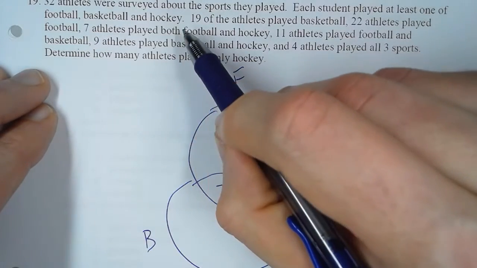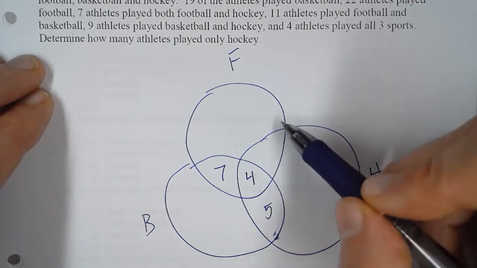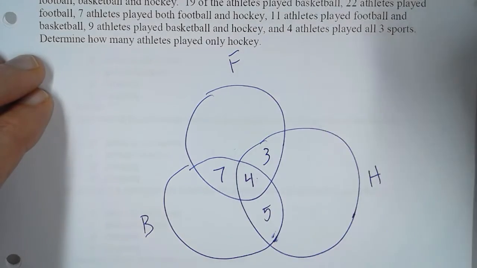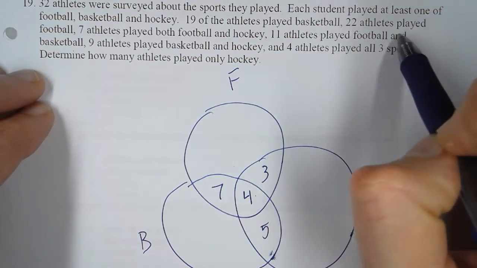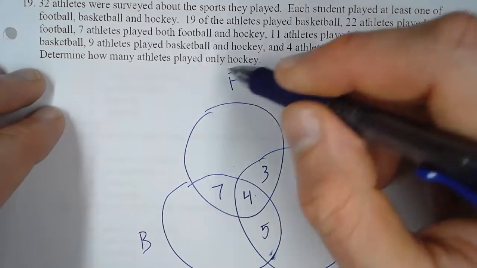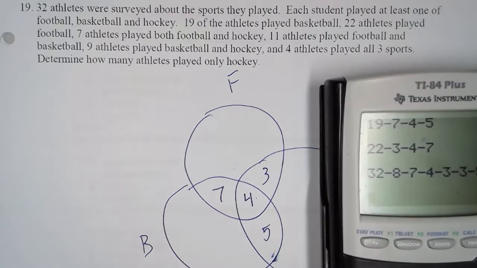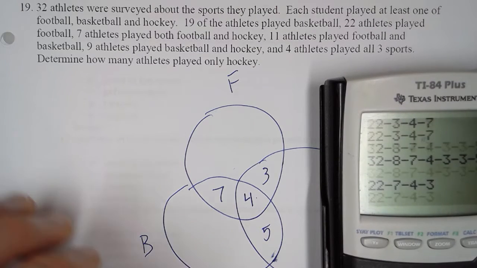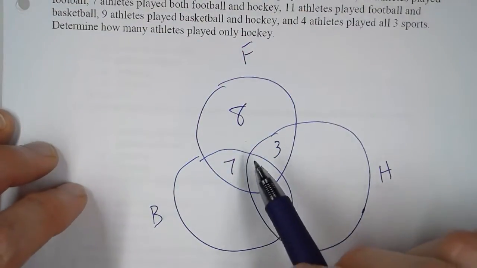7 athletes play both football and hockey. So that means 7 go here. 4 already accounted for, so that means there has to be 3. Working backwards, 22 athletes played football. So that means 22 have to be in this entire region. So, if I take 22 and subtract 7 and 4 and 3, that gives me 8 that just played football.